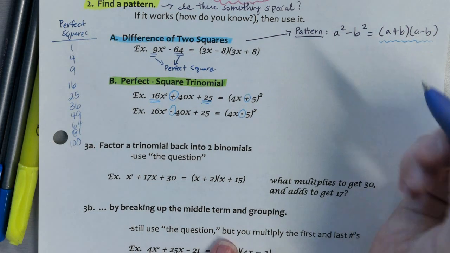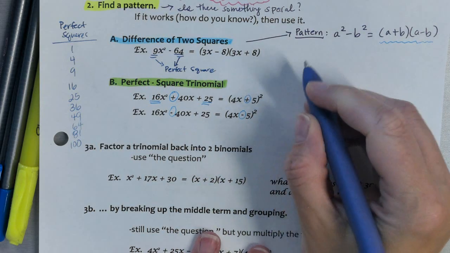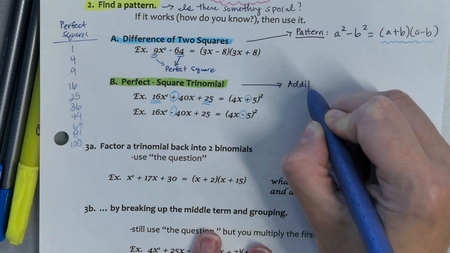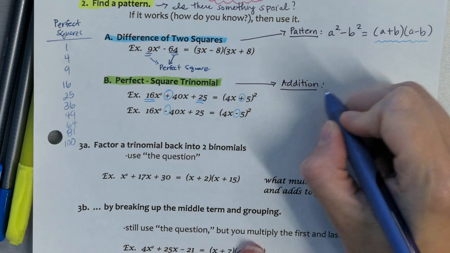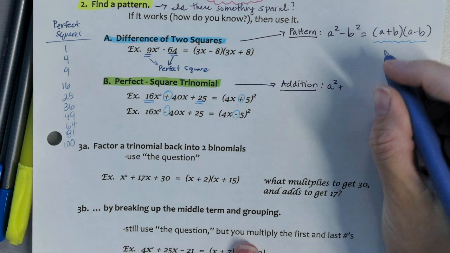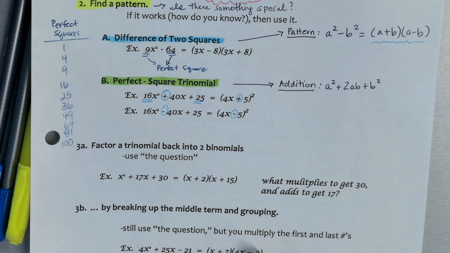So the first one is the addition. Okay, so for the addition, the pattern is you have a squared plus 2ab plus b squared.